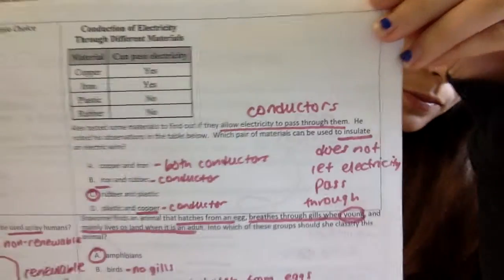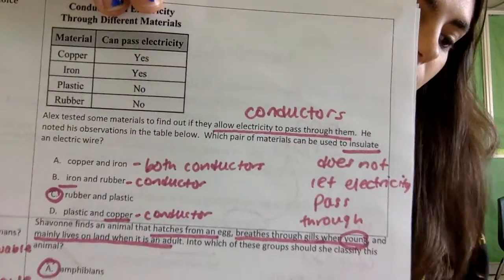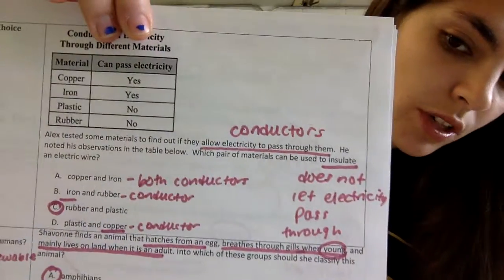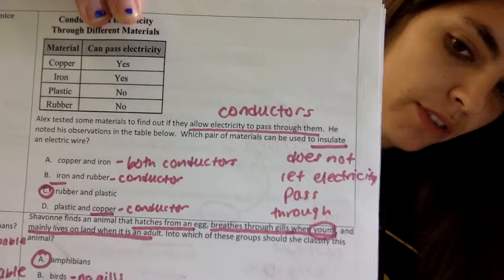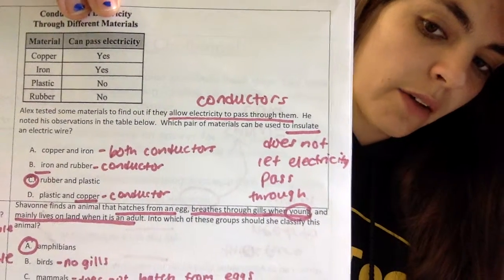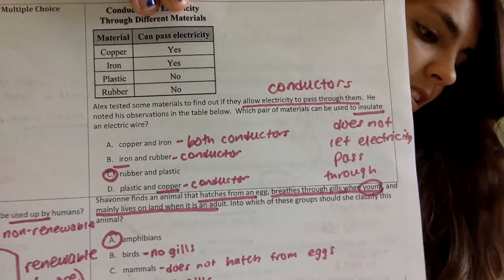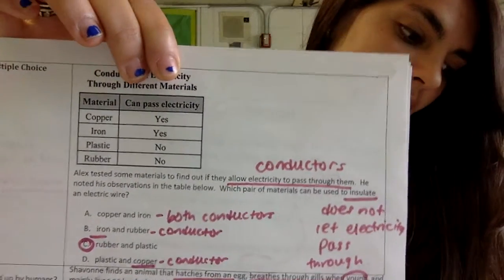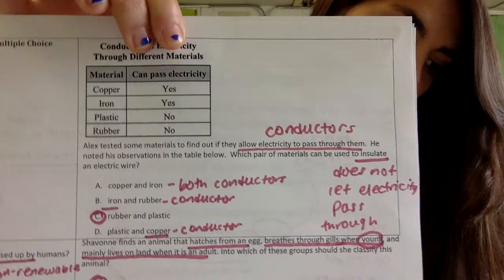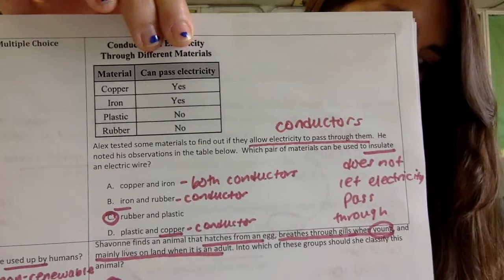So the first thing that I added when I saw this question was that I translated the words allow electricity to pass through them to conductors. We know that a train conductor lets a train move, and we know that conductors of electricity allow electricity to move. Let's read the full question. Alex tested some materials to find out if they allow electricity to pass through them. He noted his observations in the table below. Which pair of materials can be used to insulate an electric wire?